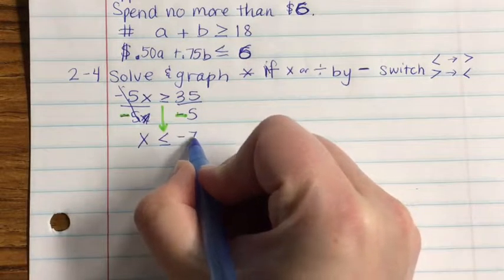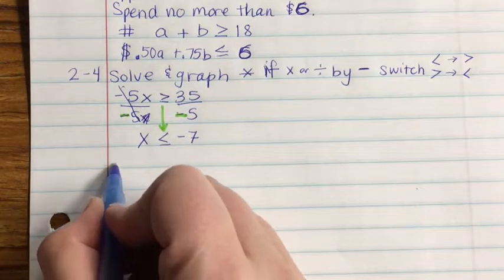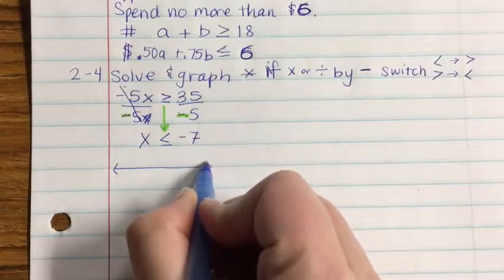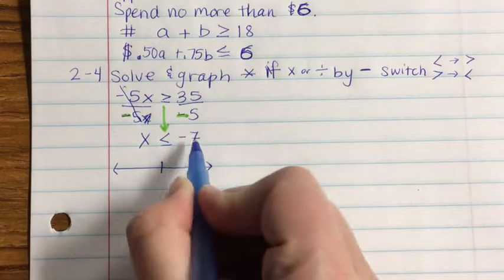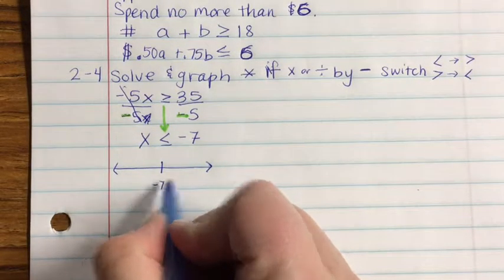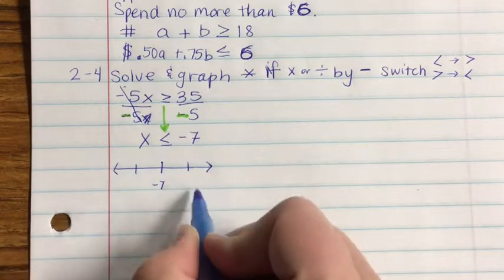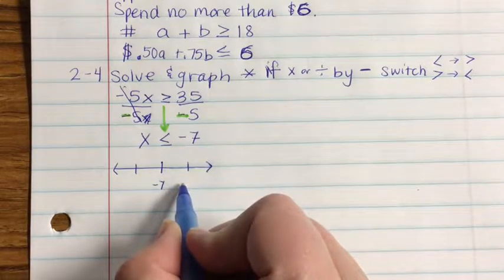-7. Okay, and then the graphs, I think that you know these, but let's just do one or a couple of them just to make sure. So I like to put the number that we're graphing in the middle, -7, and then you have to be careful. What number is to the right of -7?